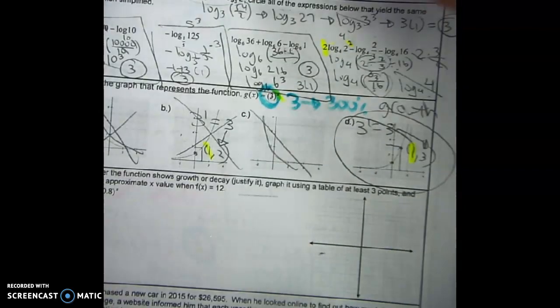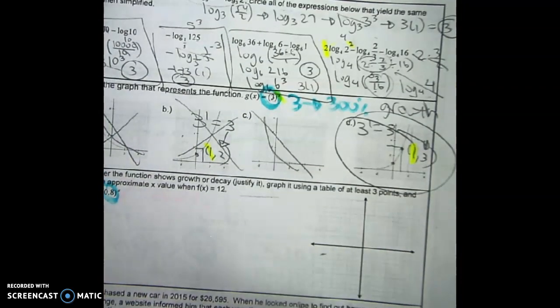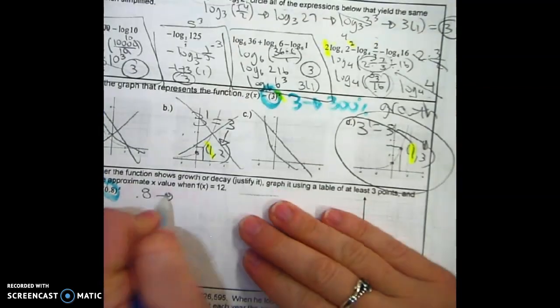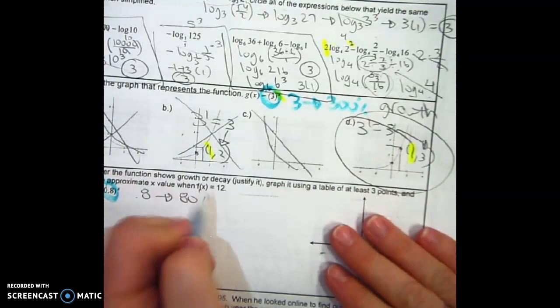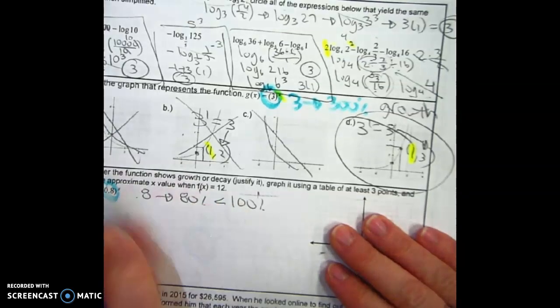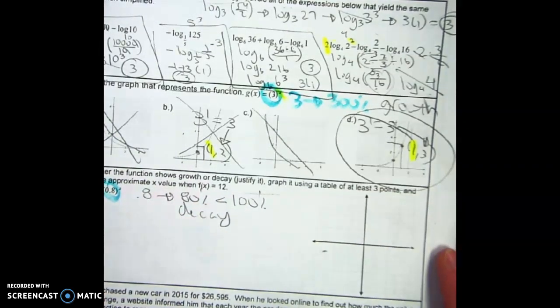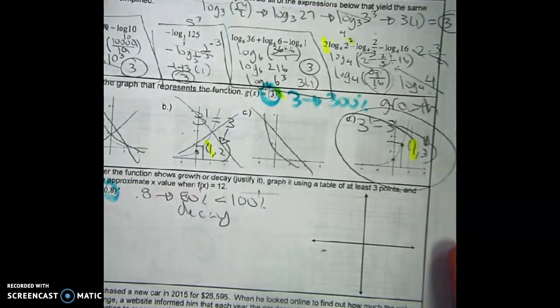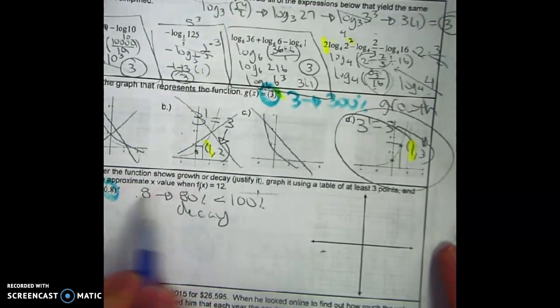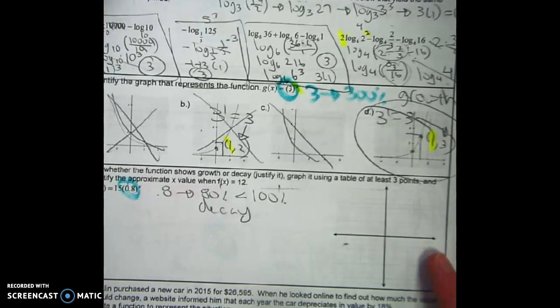Okay. All right, next problem. Tell whether it's growth or decay. Justify it. All right, so let's look here. 0.8 is 80%. That's less than 100%. So that is decay. Okay. Show me some sort of reason to show that it is. You can't just go, it's decay. You have to show me the progression and justify it.